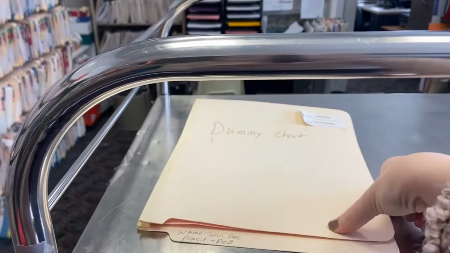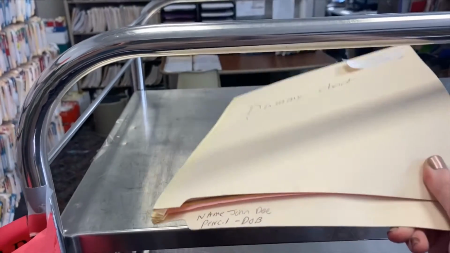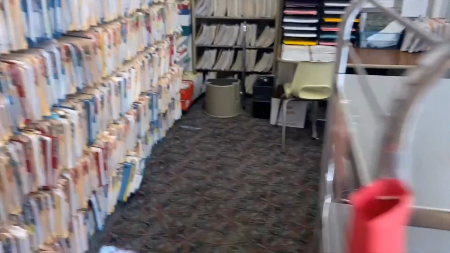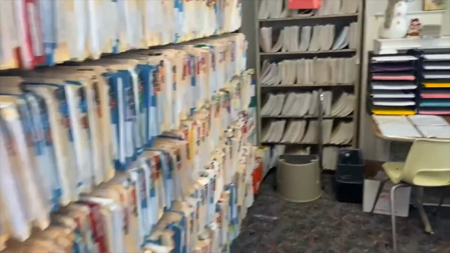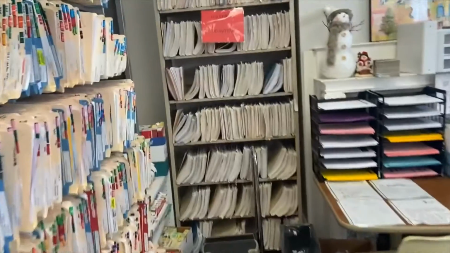Charts that need to be filed will be located on the metal rack in the front of the room. Take the chart over to the shelves on the left side of the room and find where the chart belongs according to alphabetical order.